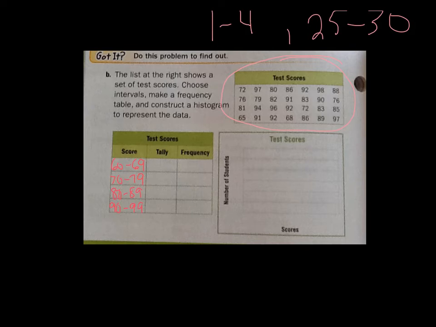You're then going to go through and count how many of those fall into those categories. So as I go through, if I look anywhere from 60 to 69, I notice that I have 2 numbers that would fall in that range. As I look at 70 to 79, I notice that 5 numbers fall in that range. 80 to 89, I notice 10 fall in that range. So I'm just making tallies as I go through that list. And then from 90 to 99, I notice that 11 fall in that range.